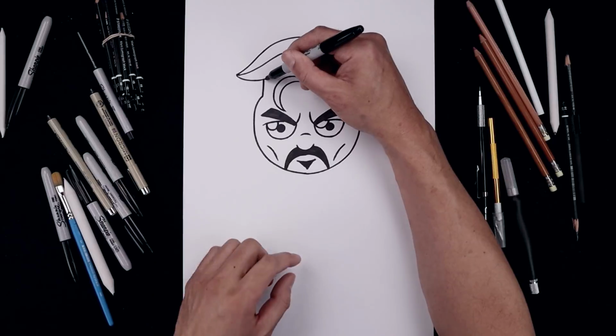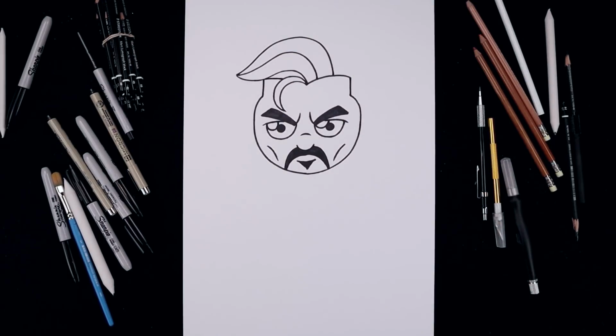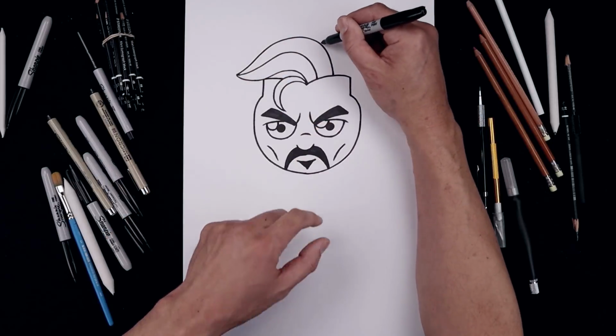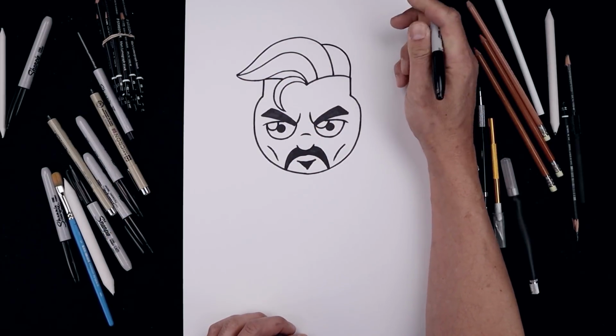And then going back to the top left, I'm just going to curve the hairline coming in and then down behind that curl. Now let's go over towards the right side, going out, come down and in toward the top corner of the head.